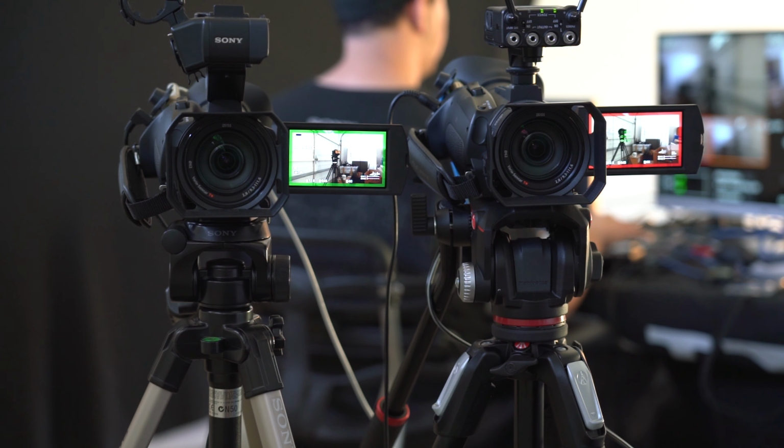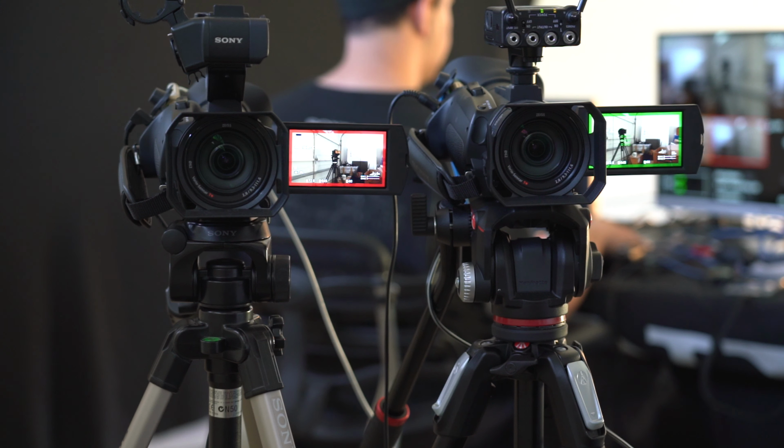Now, if I'm the person in front of the camera, I know exactly where to look because I see a red border around my LCD screen. And that red border tells me that that's the camera that's going live. Now, if it's a green border, I'll know that that's the second camera that's queued up to go live. So I can actually find out which camera is recording me by looking at the LCD screen.